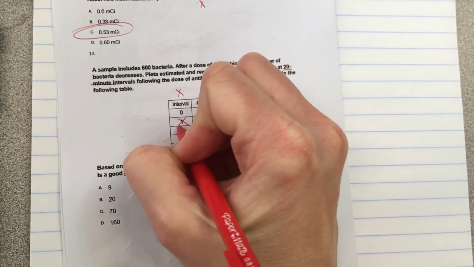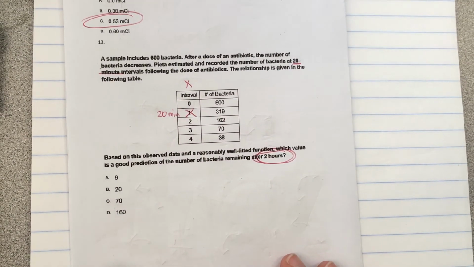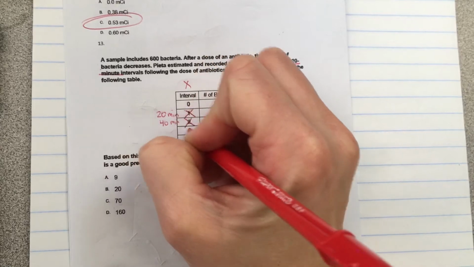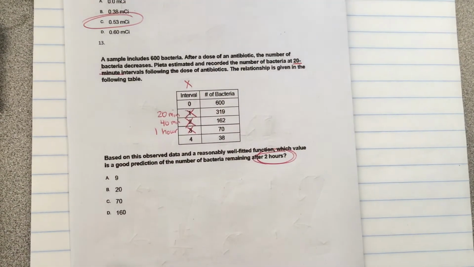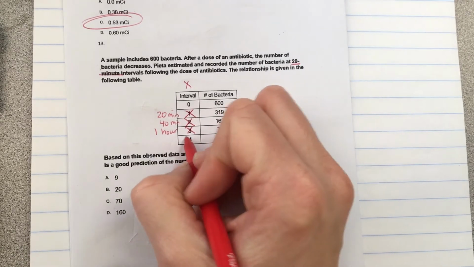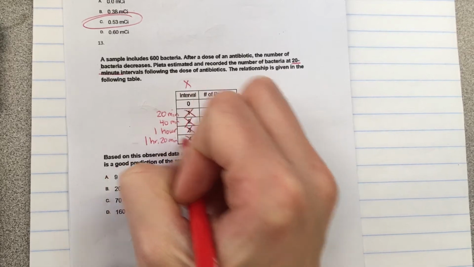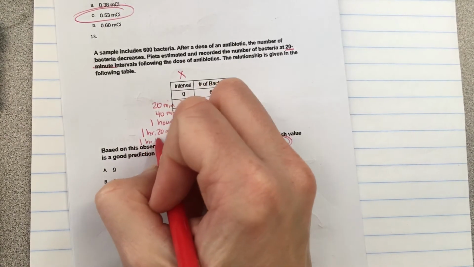So this means 0 minutes. This means what? 20 minutes. Mark this out, please. Write it down. 20 minutes. This means 40 minutes. This would be 1 hour. Okay. What would this one be? 1 hour and 20 minutes. So 5 would be what? 1 hour and 40 minutes.